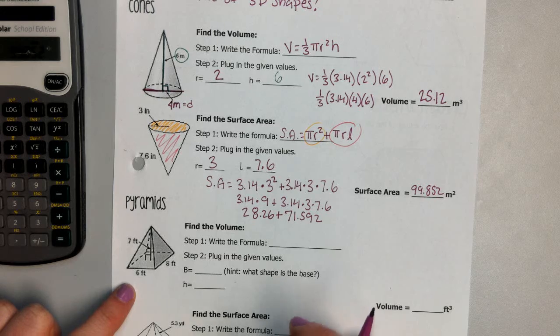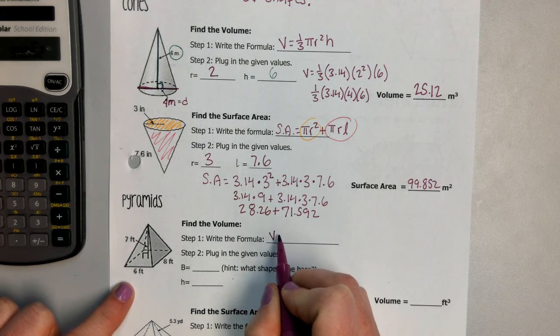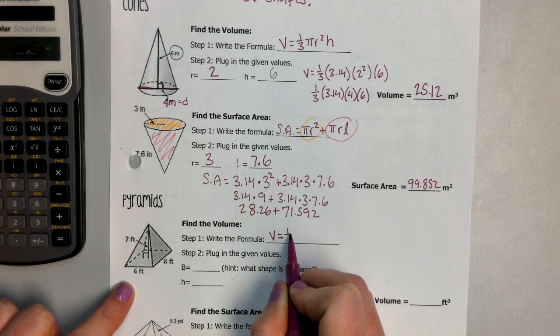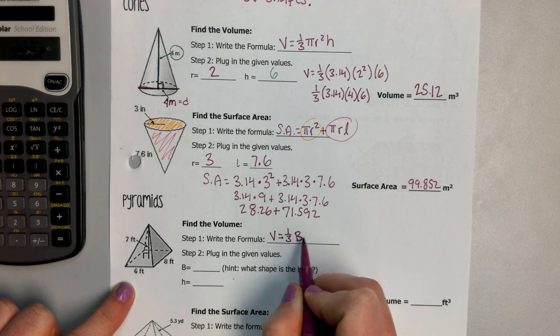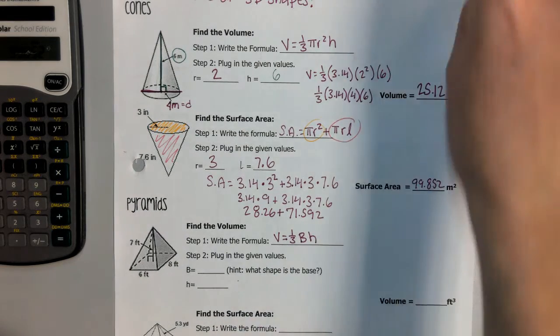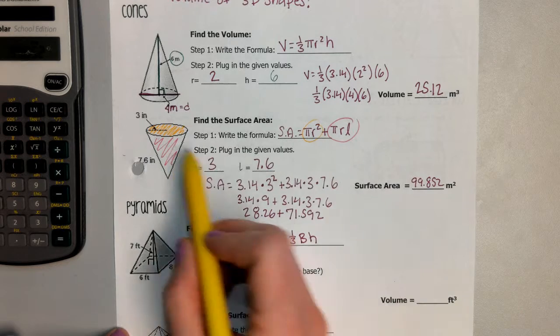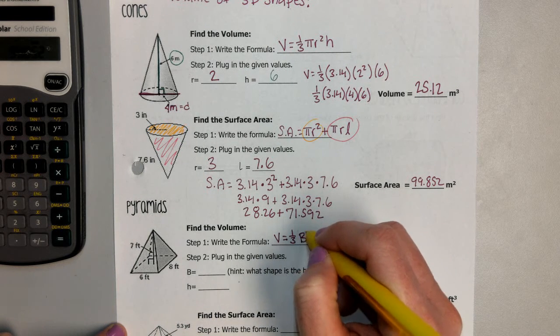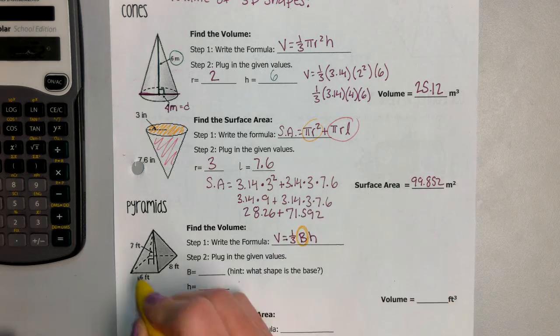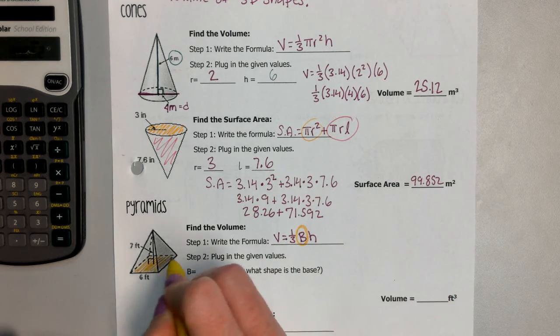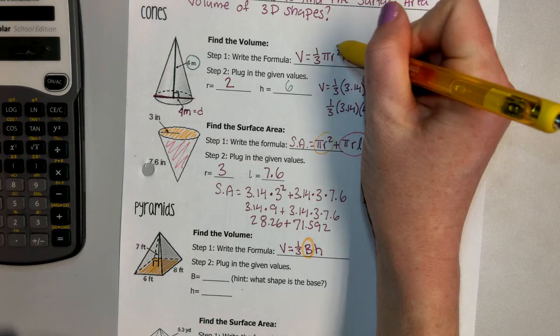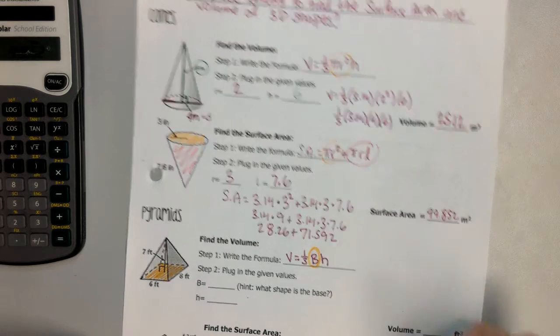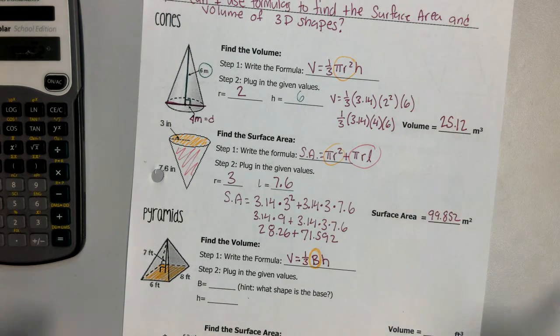In a pyramid, your volume formula, V equals 1/3 big B times H. And just like pi r squared is the area of the circle, big B is the area of this base. So like up here, this is the area of the base. So your formulas are basically the same.